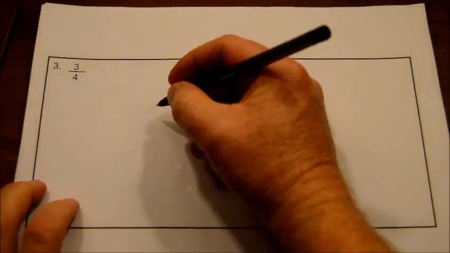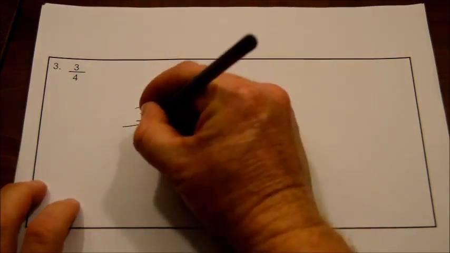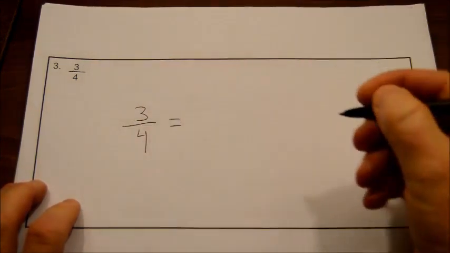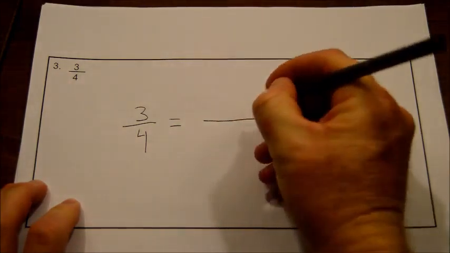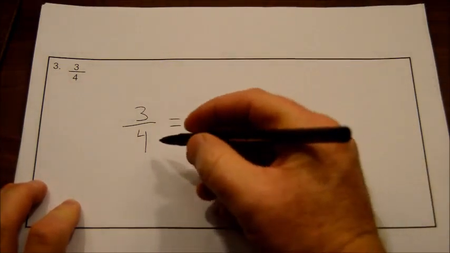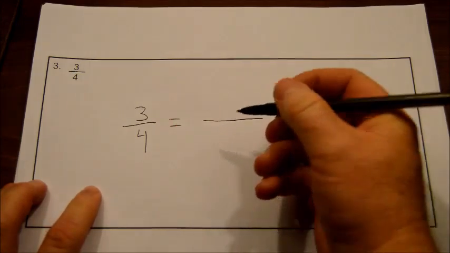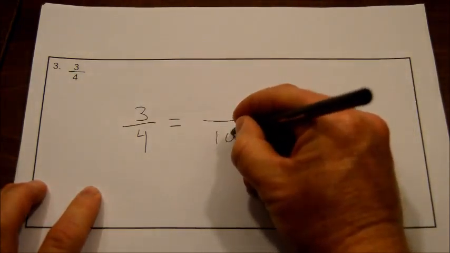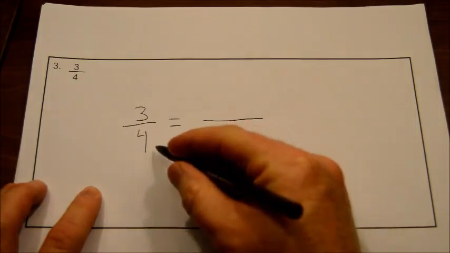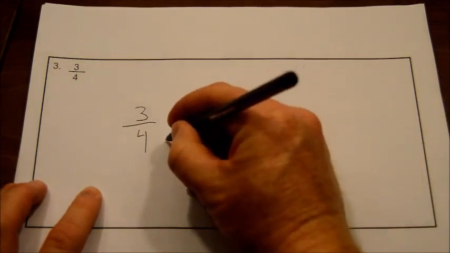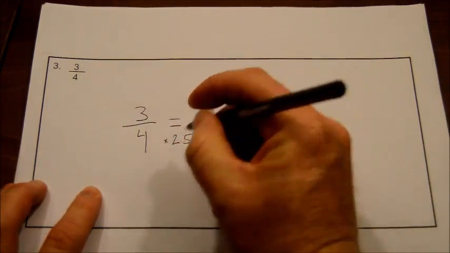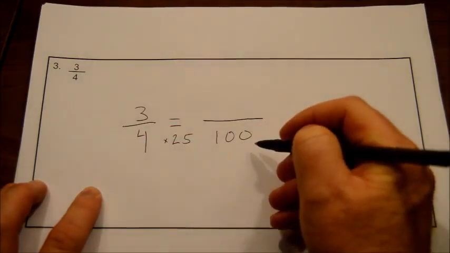How about 3/4? You might know what that one is already when you're thinking about money, but if you don't, then let's convert it. Can you convert a 4 to a 10? No, because 4 doesn't go into 10. How about 100? What do you multiply 4 by to get 100? You can multiply that by 25. 4 times 25 is 100, because 4 quarters is $1.